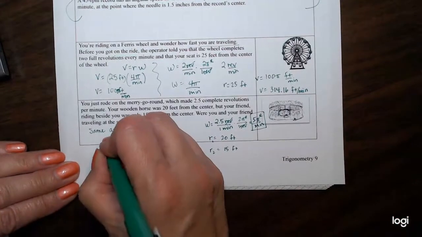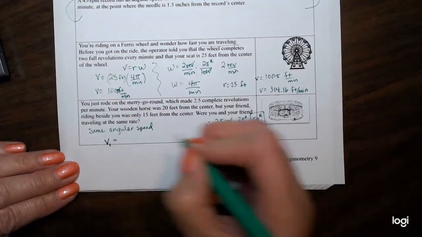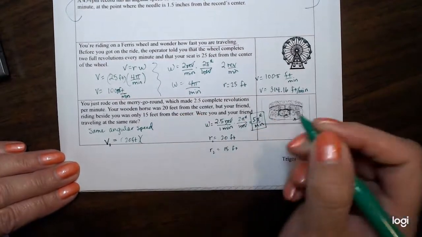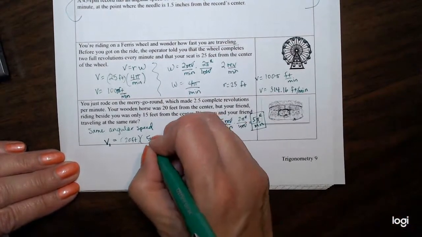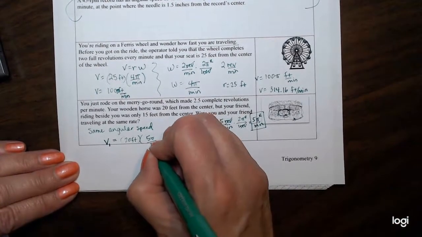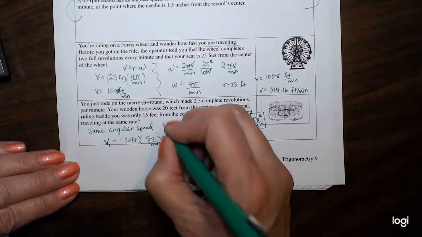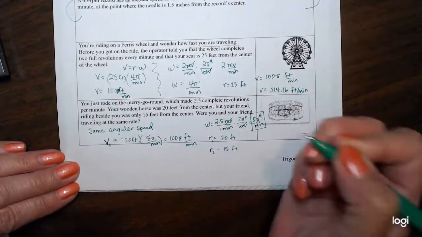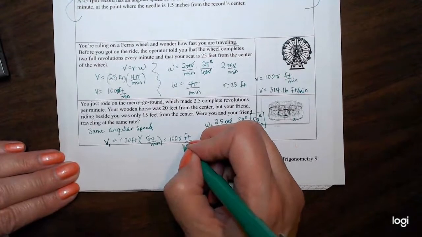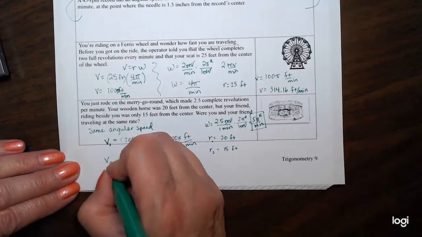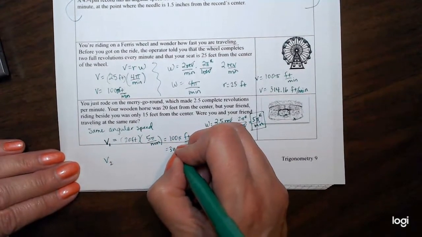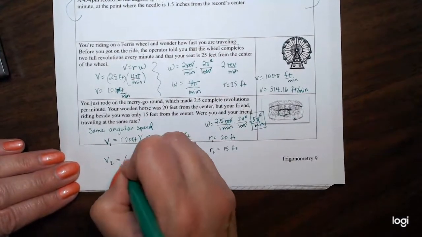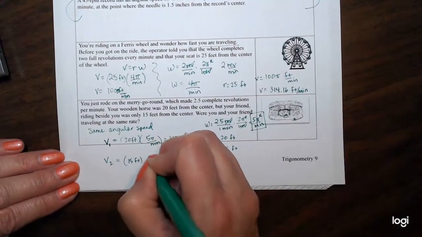So the linear speed for you, which is 20 feet radius times the angular speed, 5 pi radians over 1 minute, turns out to be 100 pi feet per minute, or 314 feet per minute. Then your friend is only 15 feet from the center.